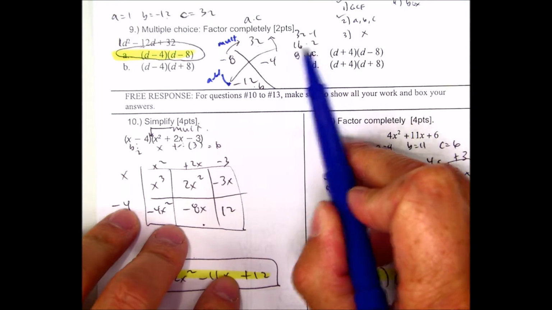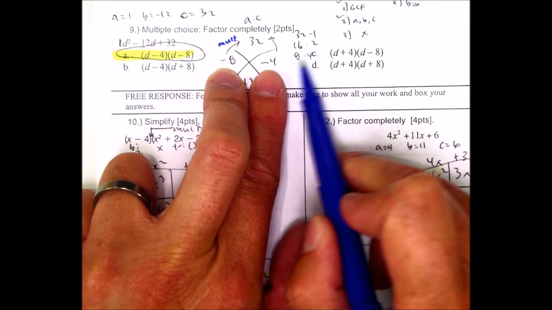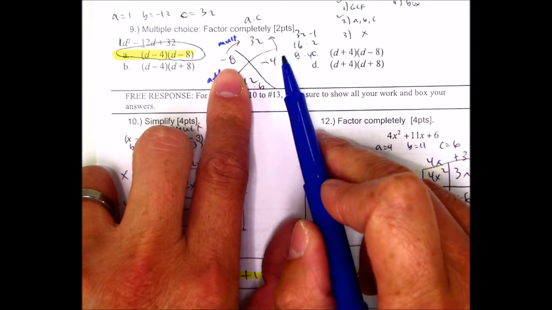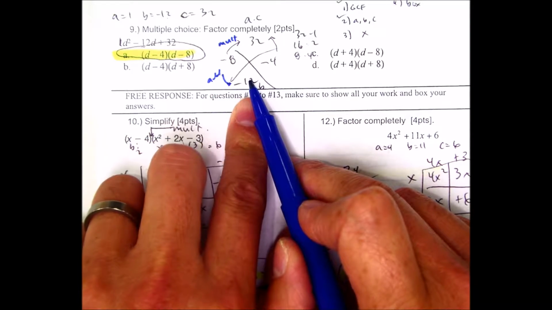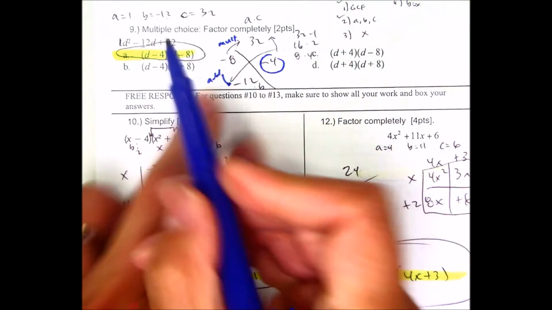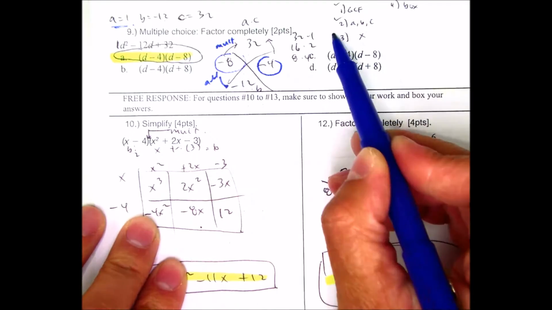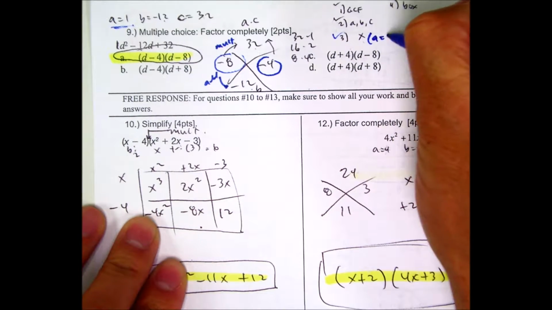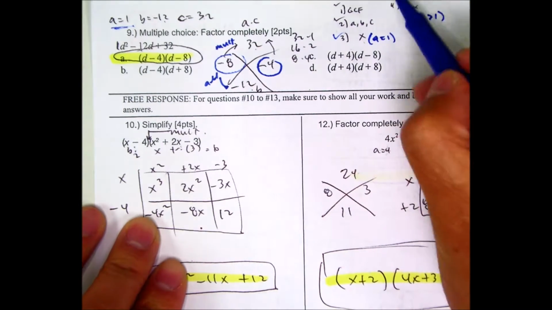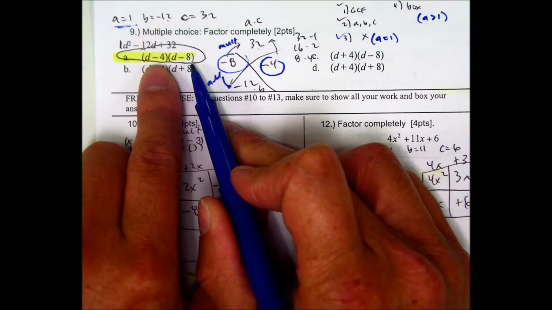List out all your combinations, it might help. 32 times 1, 16 times 2, and 8 and 4. I'll make both of these negative. Negative times a negative is a positive, but a negative 8 plus a negative 4 gives me a negative 12. Okay, so this does work. Remember, when your A value is equal to 1, you only have to do the X. You don't have to do the box. The box is only for A is greater than 1. And if you don't understand that, keep doing the X and the box. So if you put those into your binomials, that would be letter choice A.